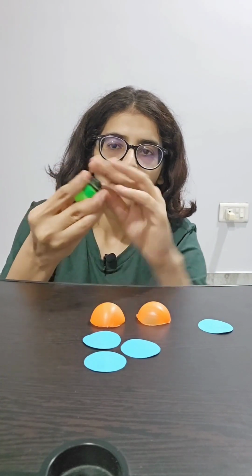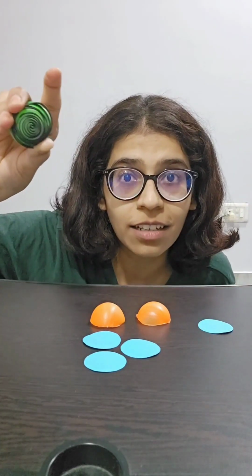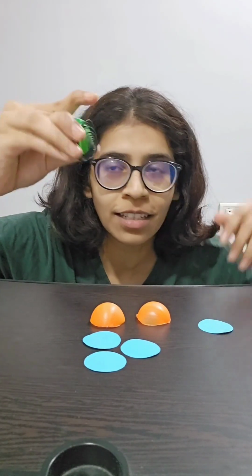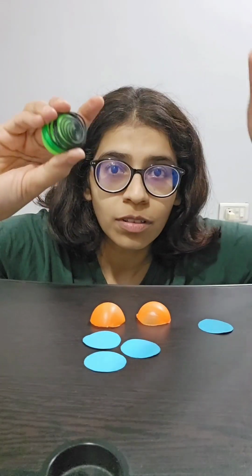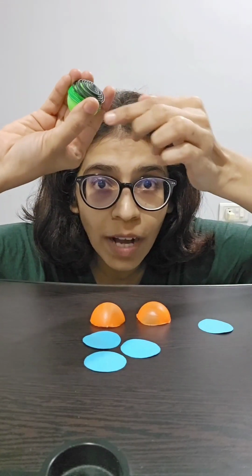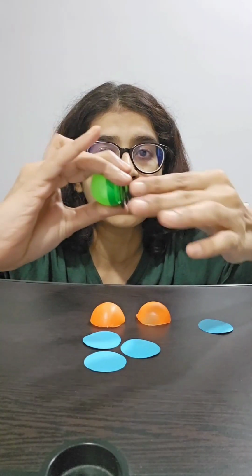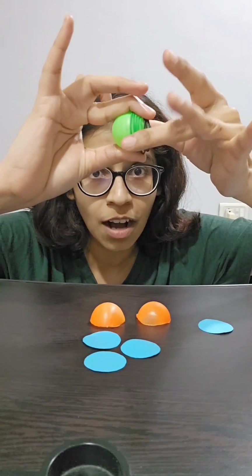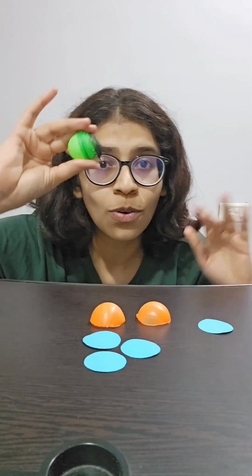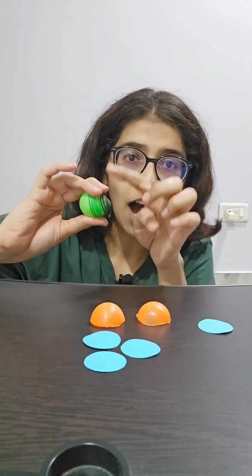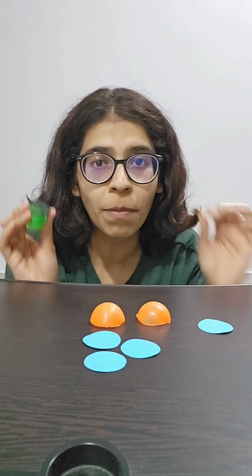You can see the gaps have increased. That was the reason I taped it. So these two wires cover half of the sphere. Basically, half of the sphere has area 2 pi r square.